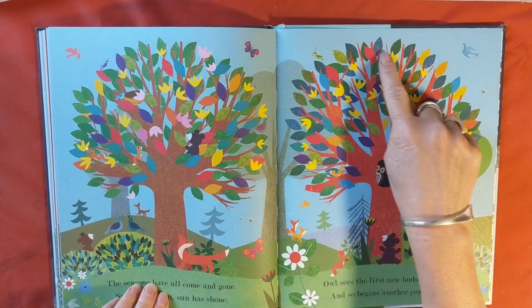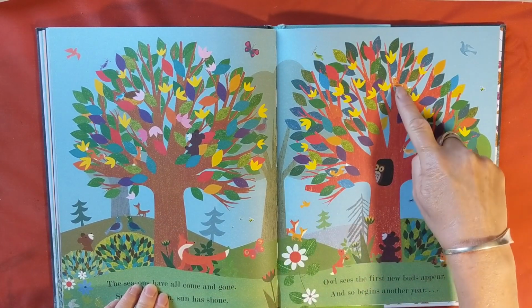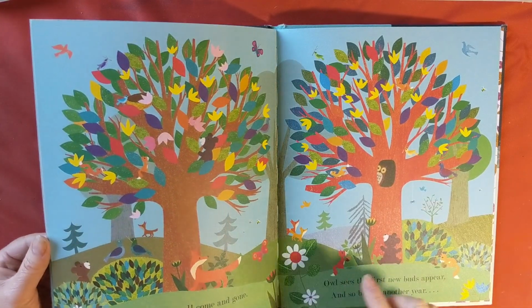So the tree on this page is full of leaves and animals and lots of life in it.